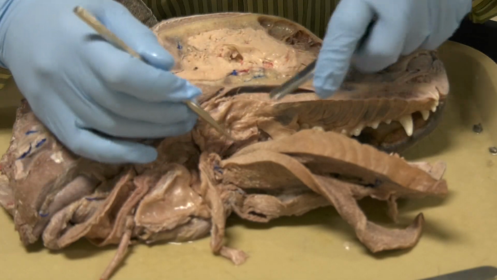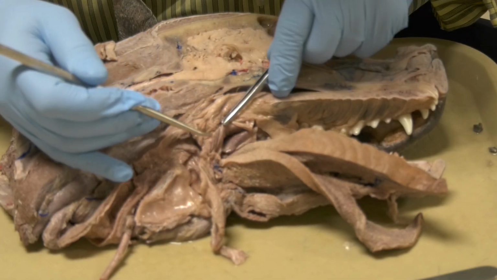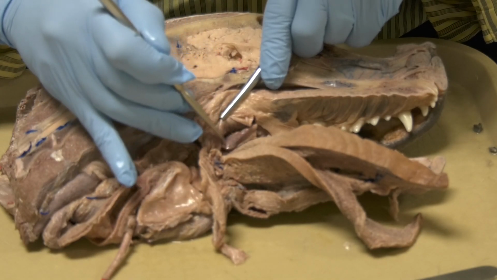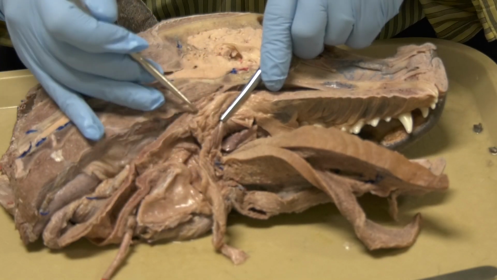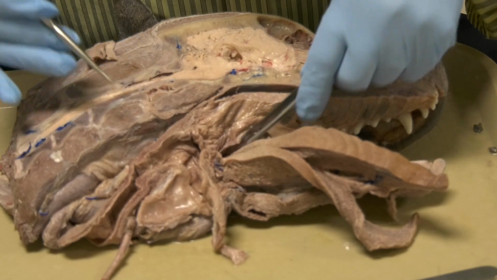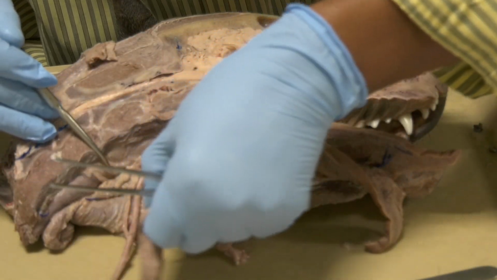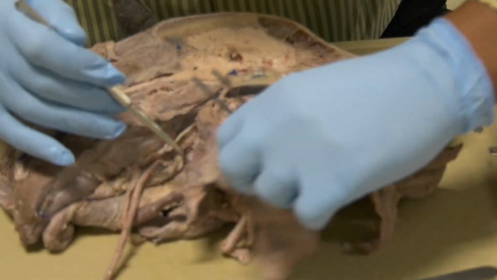If I reflect the semilunar fold, this will expose the tonsils in this area here.